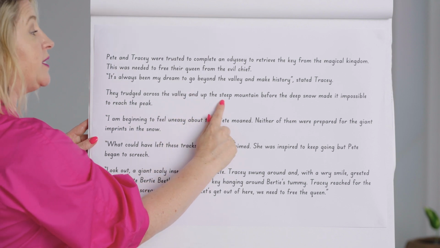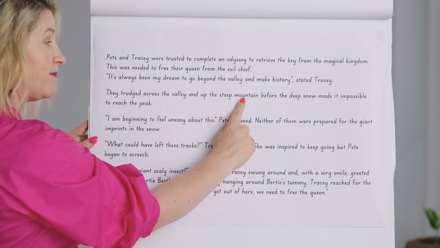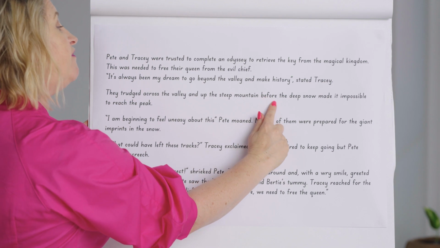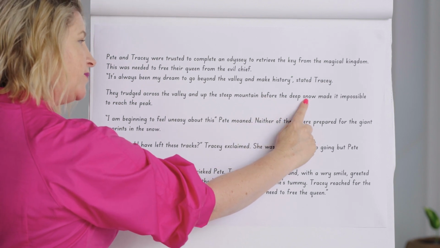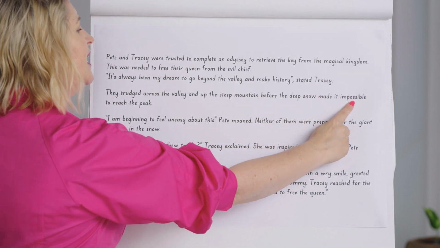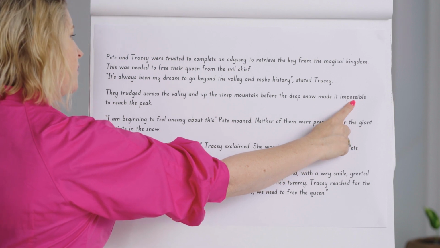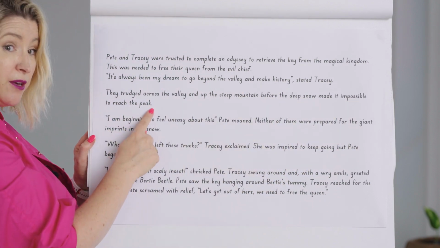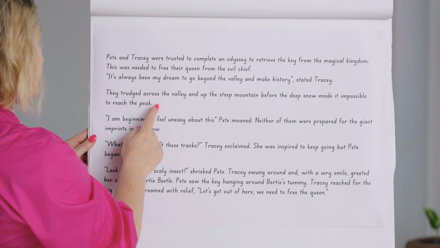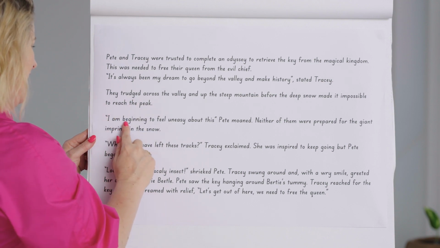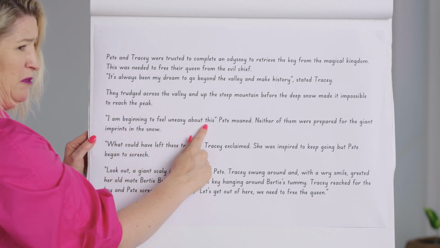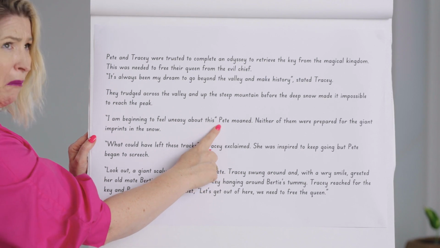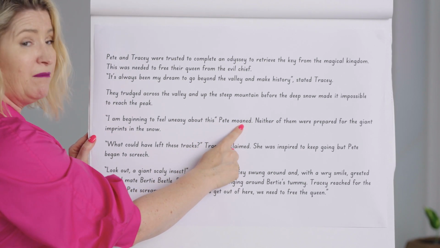and up the steep mountain before the deep snow made it impossible to reach the peak. I'm beginning to feel uneasy about this, Pete moaned.